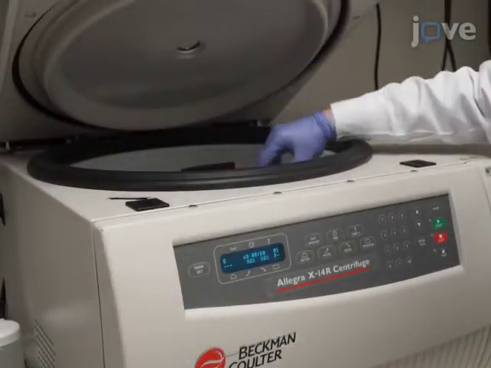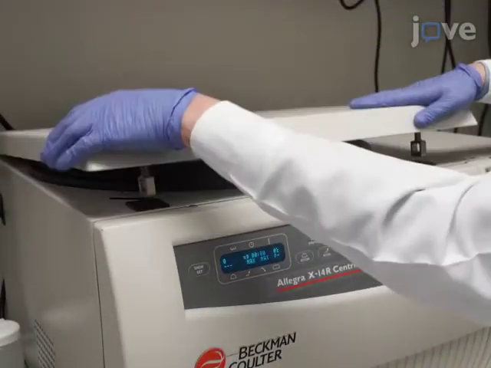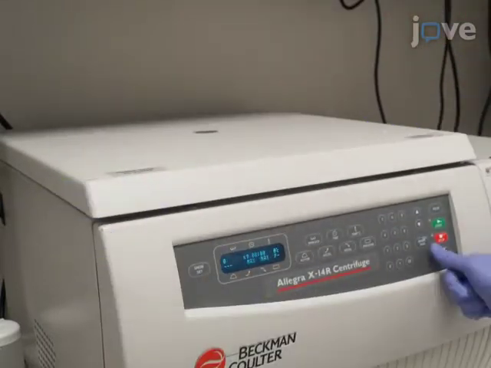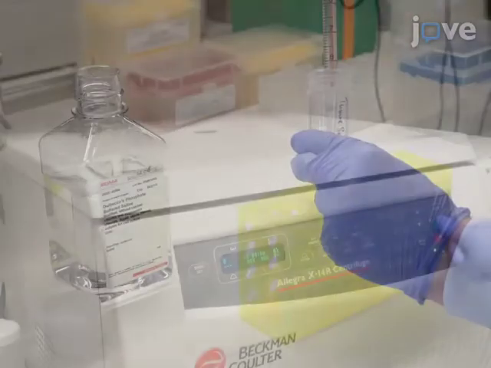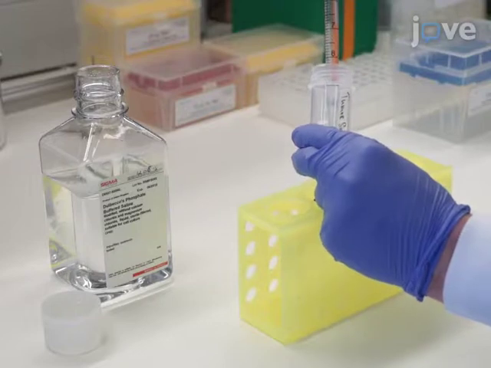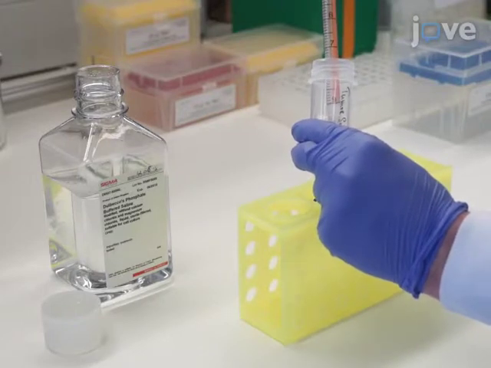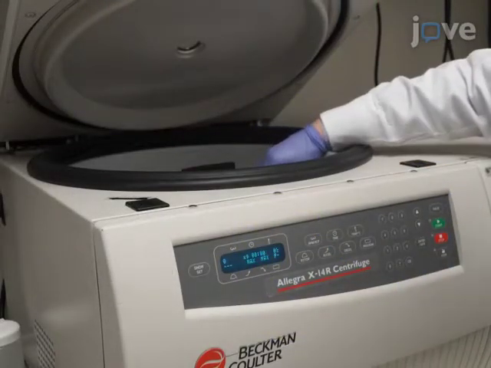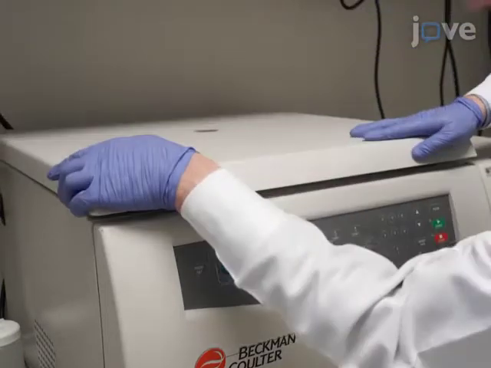Spin the sample at 934 times G for 5 minutes at 4 degrees Celsius using a benchtop centrifuge. When finished, remove the supernatant and add 5 ml of ice-cold PBS. Then, centrifuge the sample again at 934 times G and remove the supernatant.